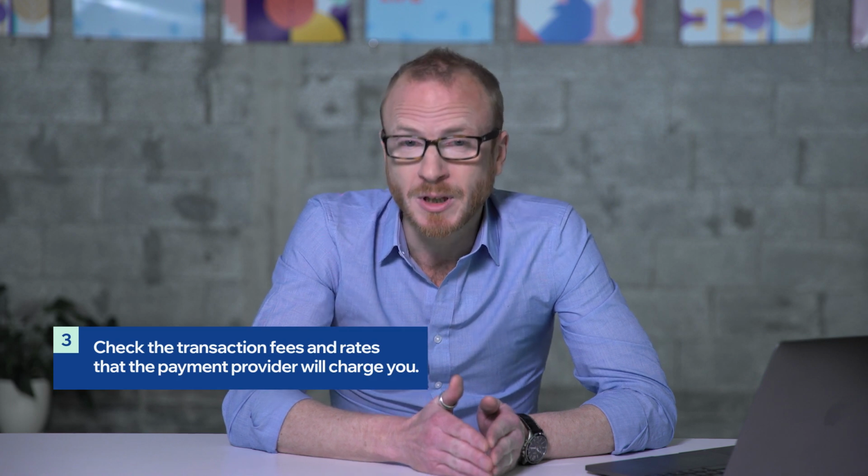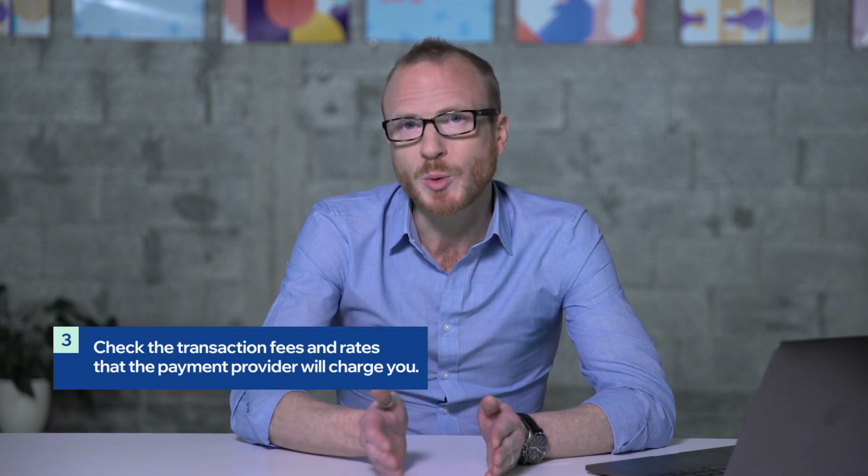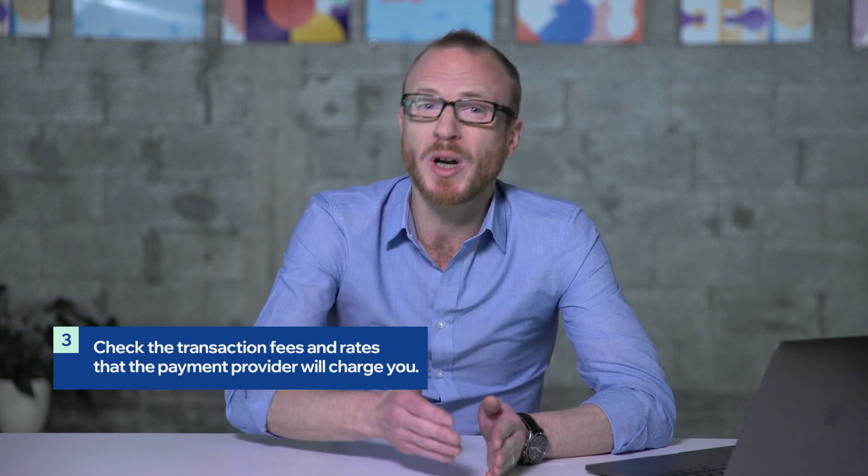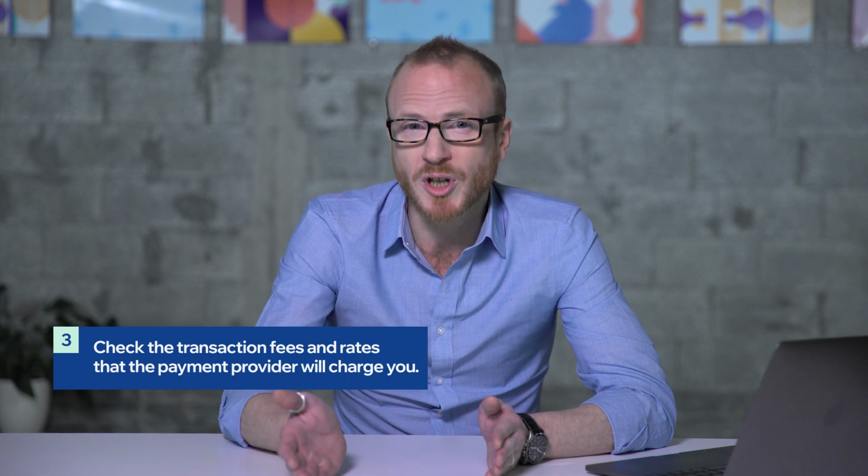Now you should check the transaction fees and rates that the payment provider is going to charge you. So most providers charge somewhere between 2.7 to 4.4%. And then there's also an additional fee that most of them will charge you, which is usually around 30 cents. Wix Payments transaction fees start at 2.9% and 30 cents, and there are no monthly fees. You should also check if your provider has a minimum transaction fee. Wix Payments, for example, doesn't accept transactions under $1.